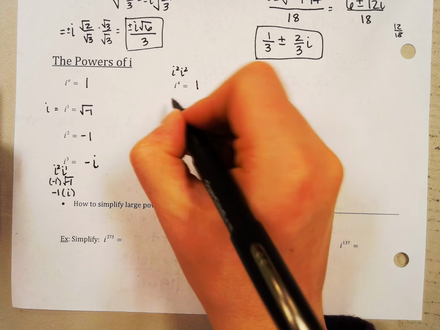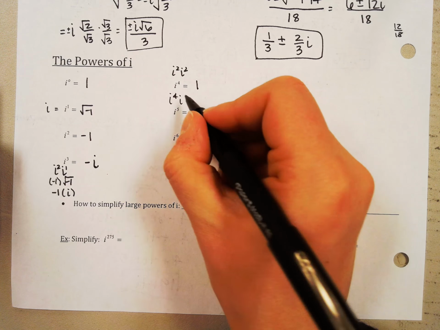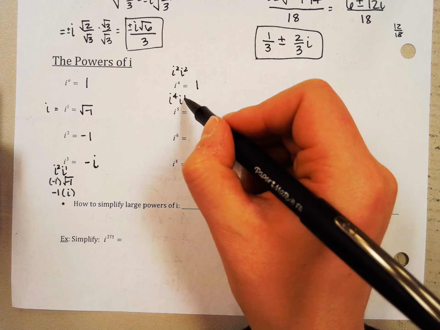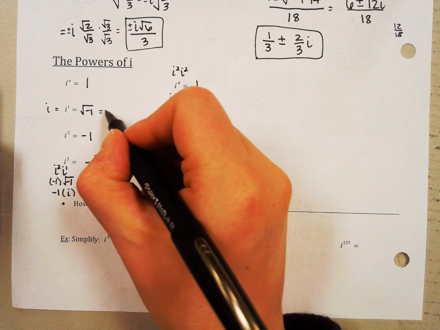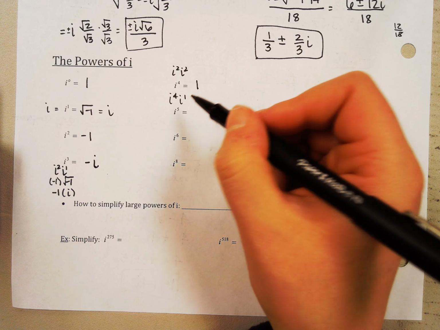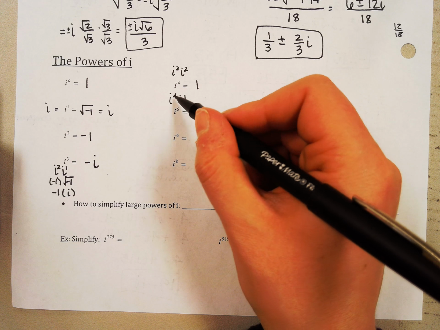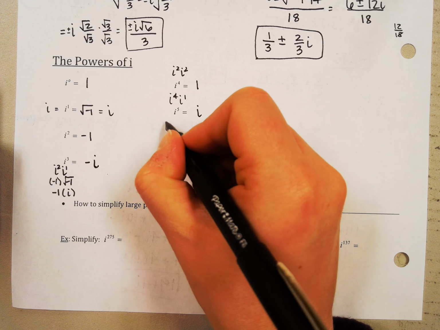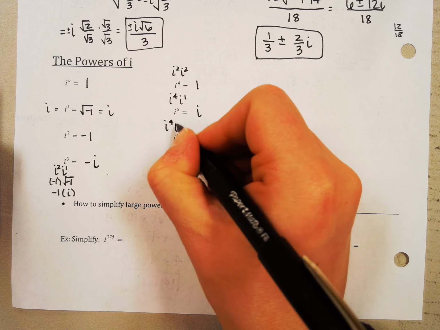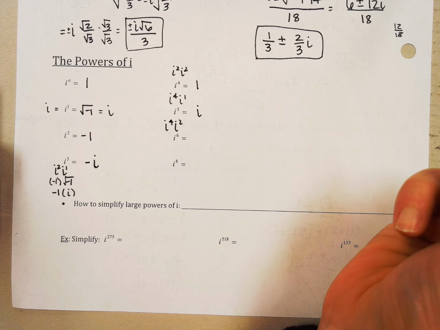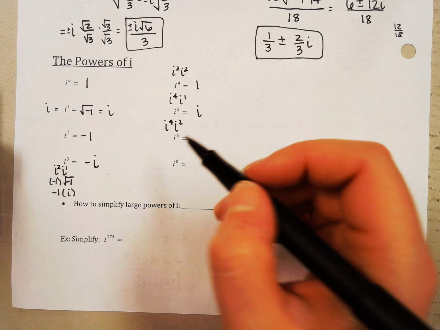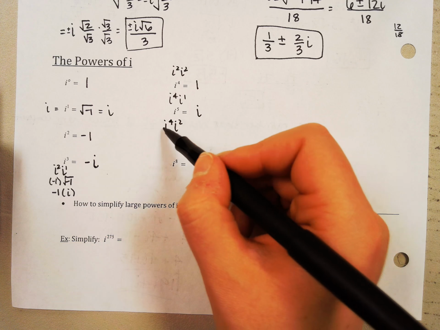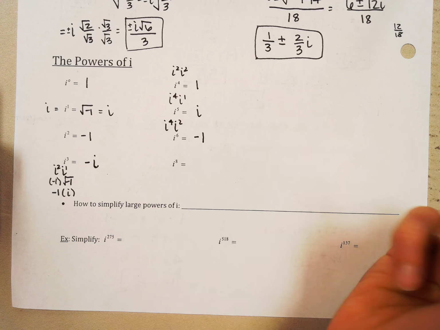And then for i to the fifth, that would be i to the fourth times i, so that we could add those up to get 5. Well, i to the fourth we just found out was 1. i to the first power is just i. So i to the fifth power is just i. And i to the sixth is i to the fourth times i squared. And notice I'm trying to keep my values even, because those are easier to deal with. i to the fourth, I know is 1. i squared is -1, so 1 times -1 is -1.